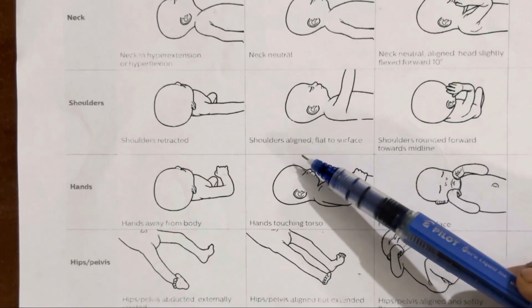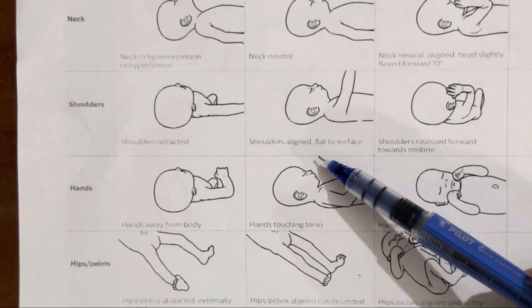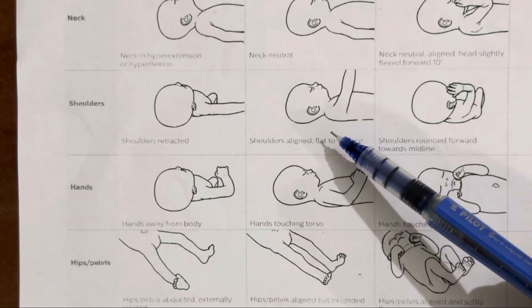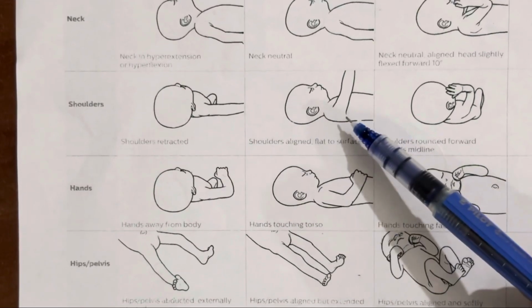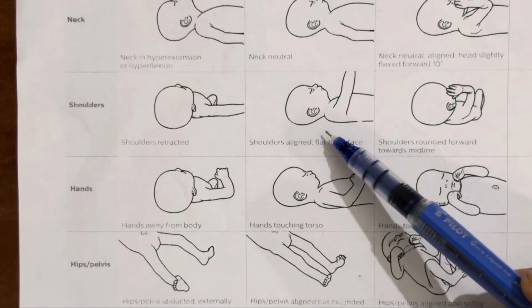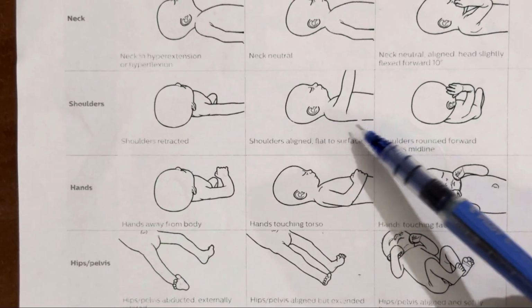And for 1, you have to see that the shoulders are aligned flat to the surface. Here the retraction is not present, but they are not rounded. They are aligned flat to the surface.